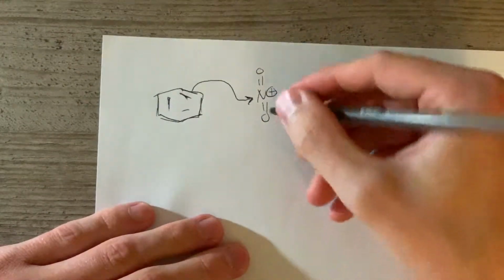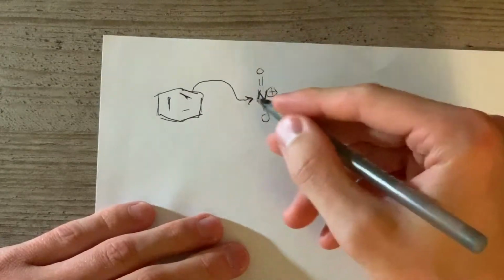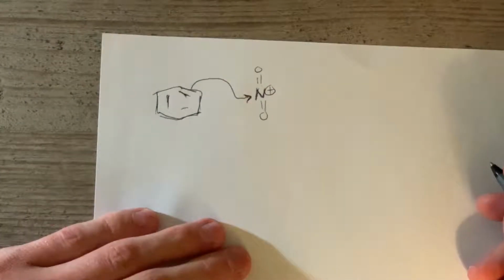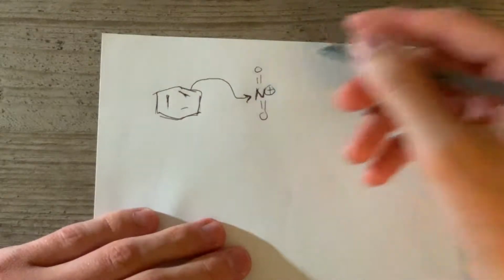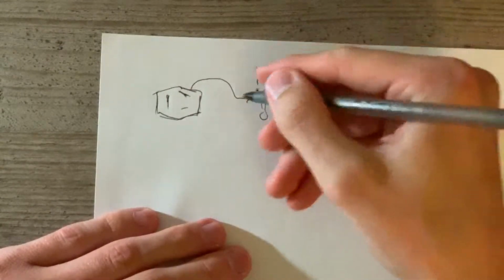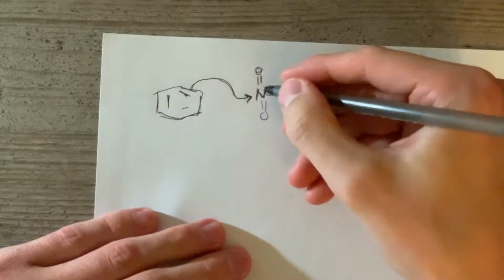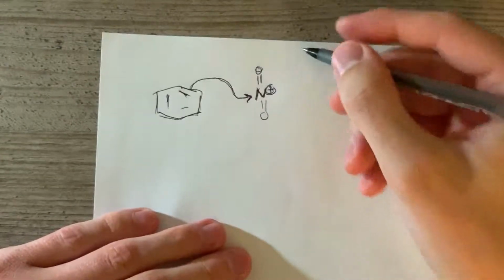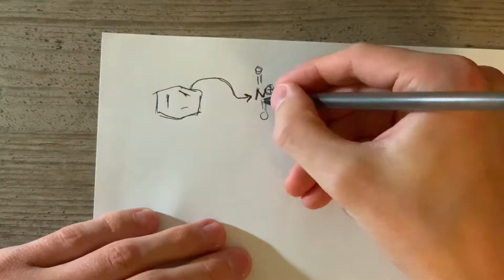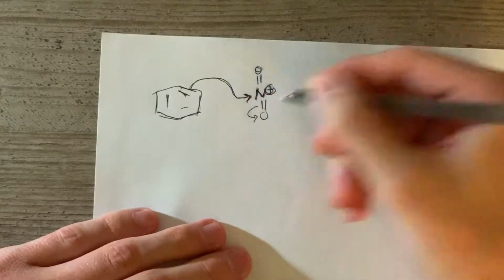So now you can't have 5 bonds to a nitrogen. I don't think you can. Either way, what happens here is you got a pi attack on that N because it's got a positive charge, electrophilic. Excuse me. Then one of these goes up.